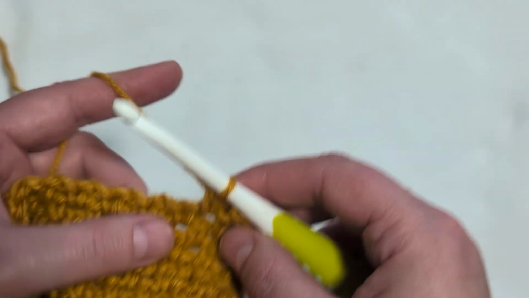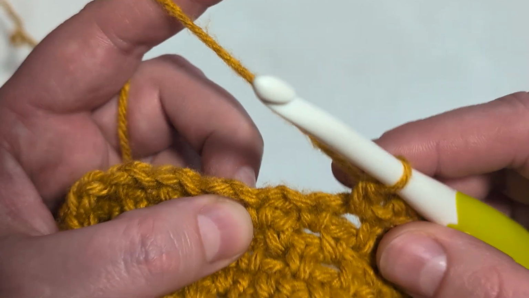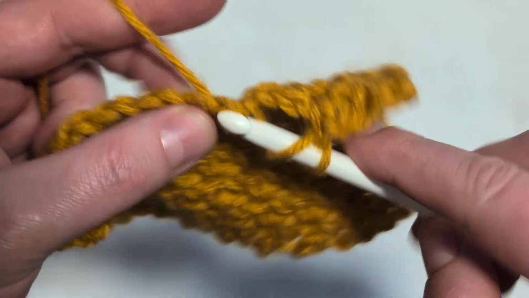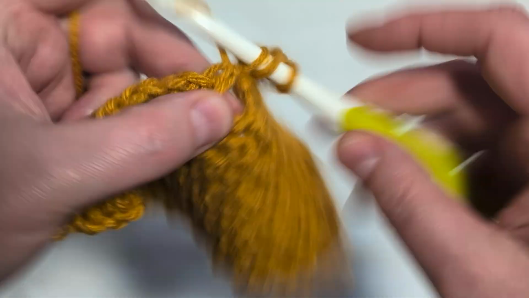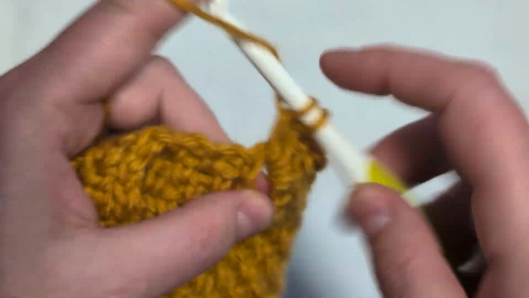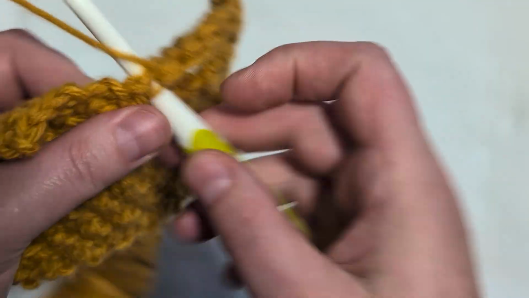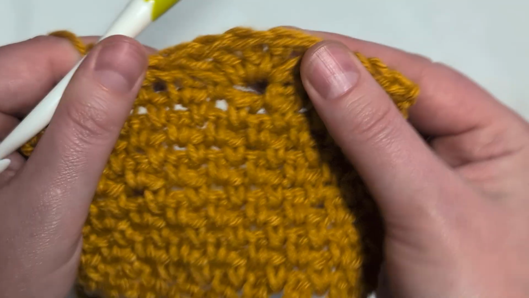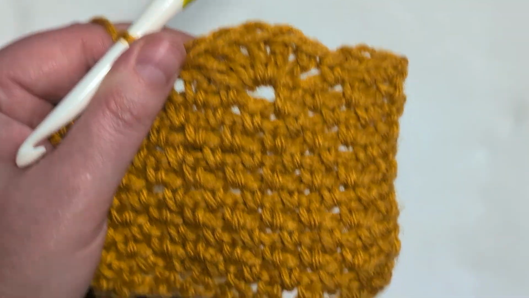What if something says double crochet 5 into a chain space? Well, it means I would do 5 double crochet, 2, 3, 4, and 5 into the same chain space. And we've got ourselves a little shell.